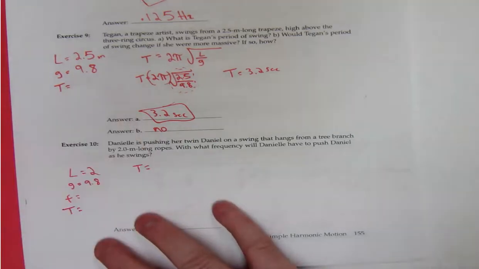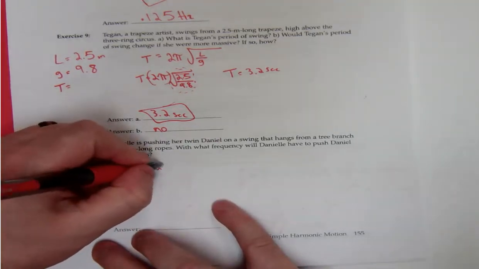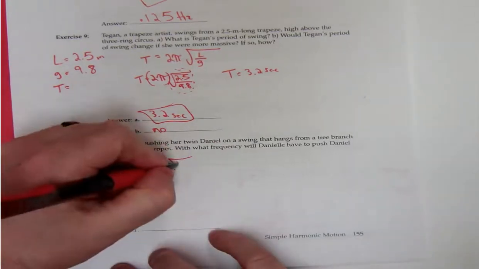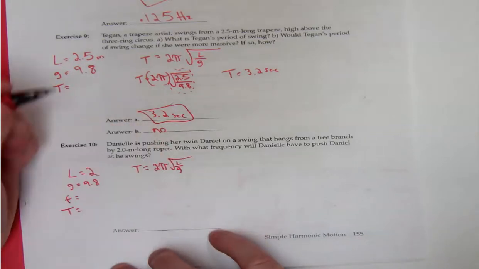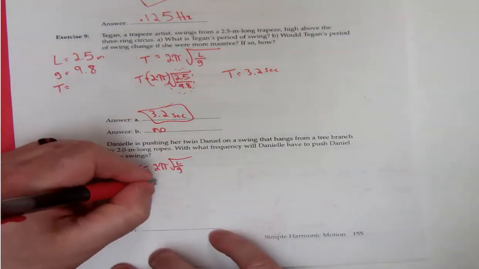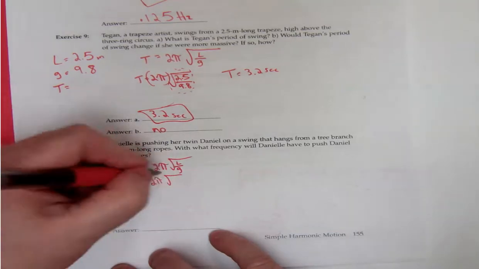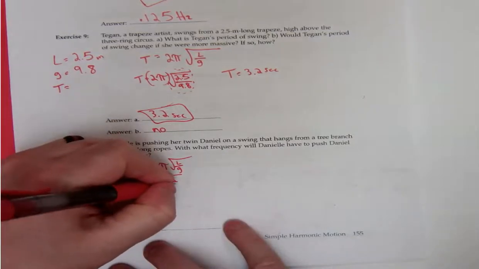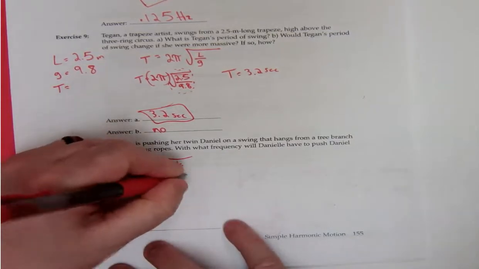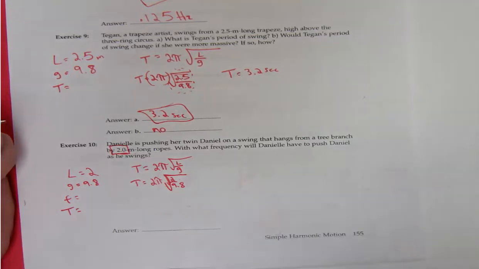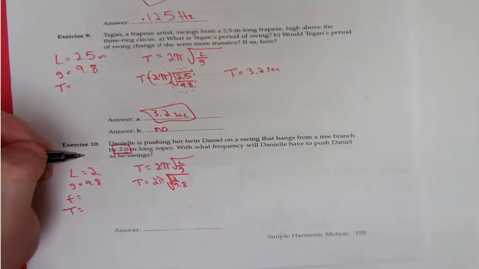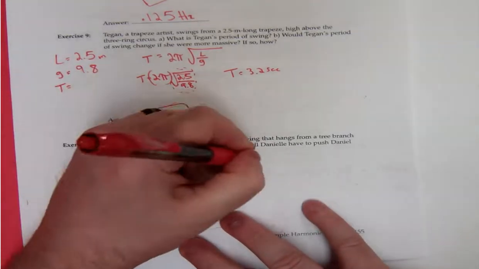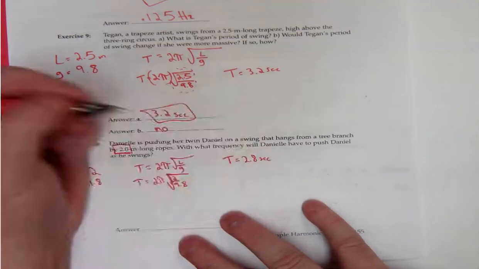Period equals 2 pi on the square root of length over gravity. Now let's plug our stuff in. Period equals 2 pi on the square root of, our length is 2, I'd highlight it if I had a highlighter, over 9.8. Let's make my square root a little bit bigger. So our period, you work that out in the calculator, you should get, we know period is in seconds, period equals 2.8 seconds. Awesome. So we have our period.